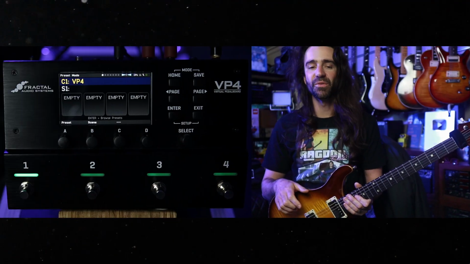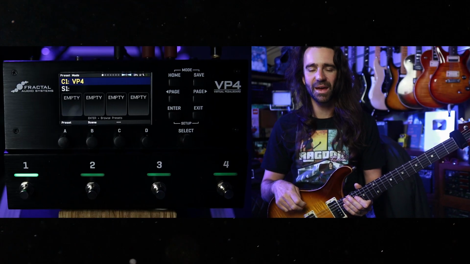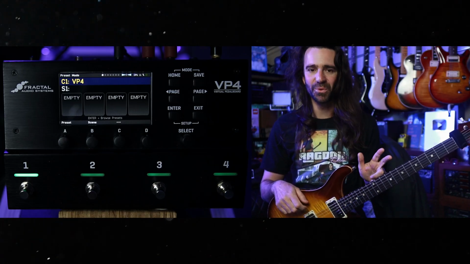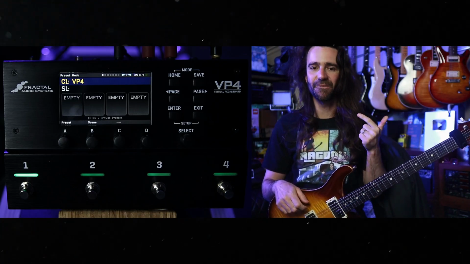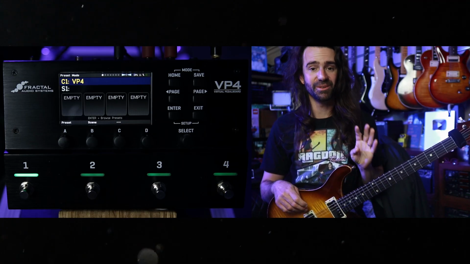To give you an idea of what it's like to use the VP4, I'm going to dial in a quick preset from scratch using the front panel. You have 3 distinct modes: presets, scenes, and effects. Presets let you configure the virtual pedal board any way you like using any 4 blocks.